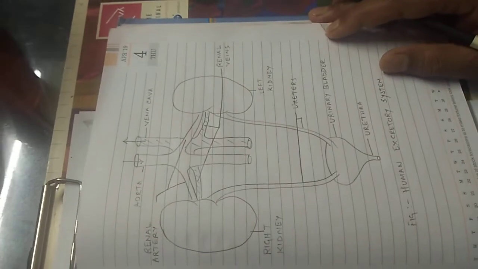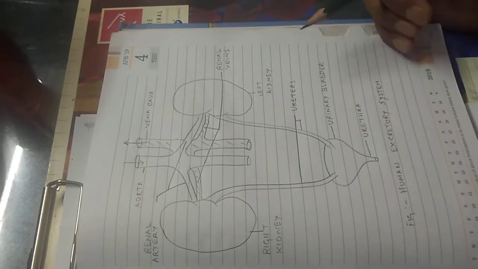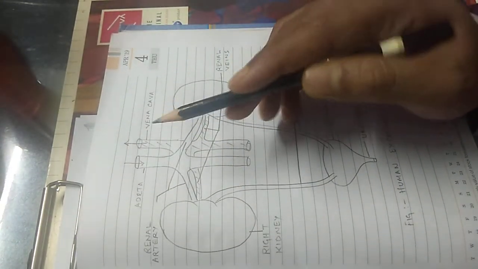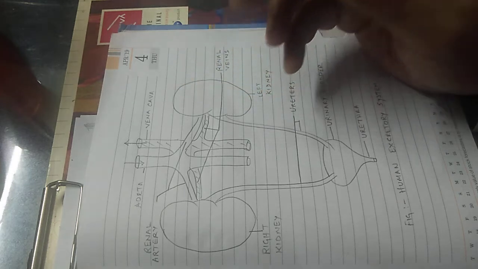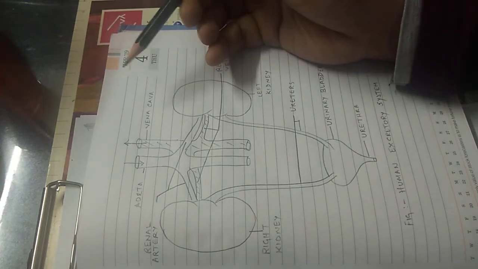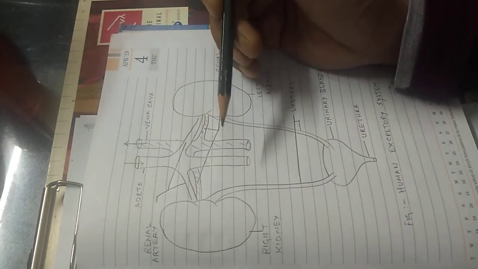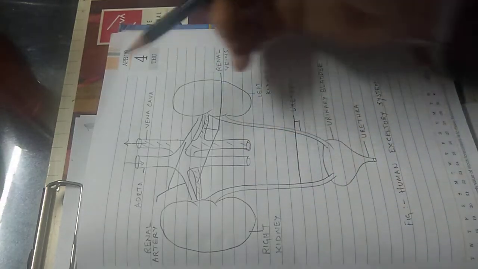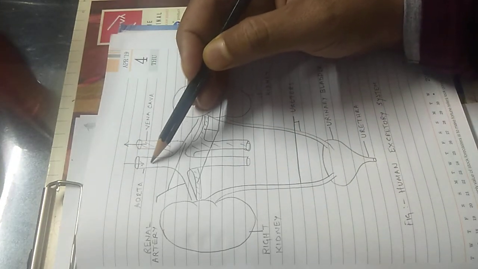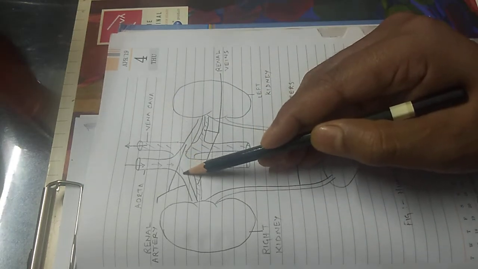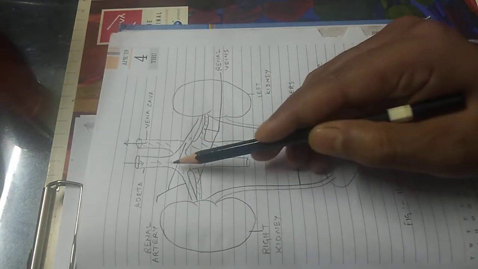Now let us discuss the excretory system in human beings. This is the excretory system in human beings. Nitrogenous waste is produced in each and every cell of your body. From there, who will carry it? The transporting medium is blood. The blood will bring the nitrogenous waste to the filtering organ, and the filtering organs in your body are the kidneys. It is through the aorta that the excretory waste will come.